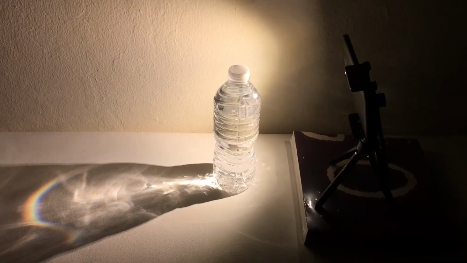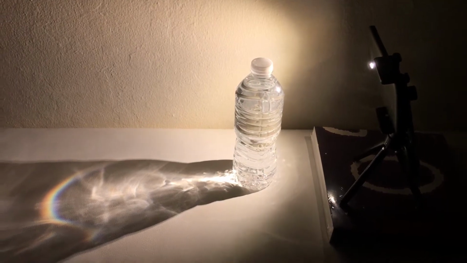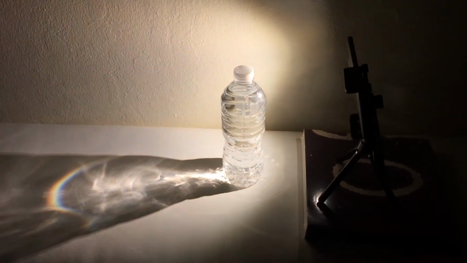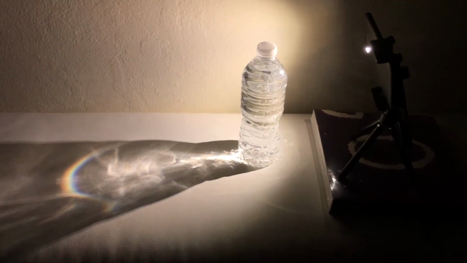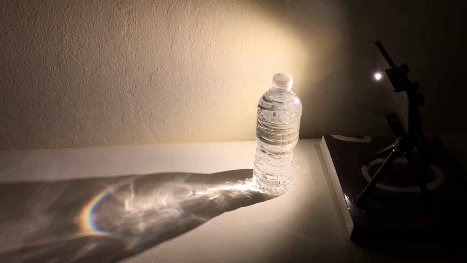But anyway, here's what I did tonight. Hey, look, I set up a rainbow. This actually legitimately took me like 20 minutes or so. It was so tricky with this water bottle, but I'm so glad I was able to do it. And you can see this rainbow from any vantage point, really.